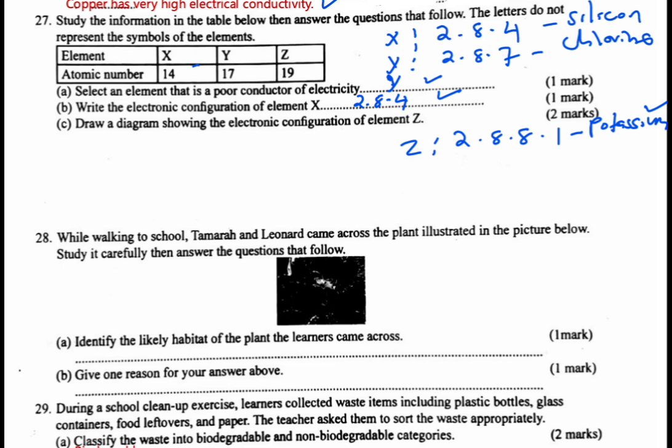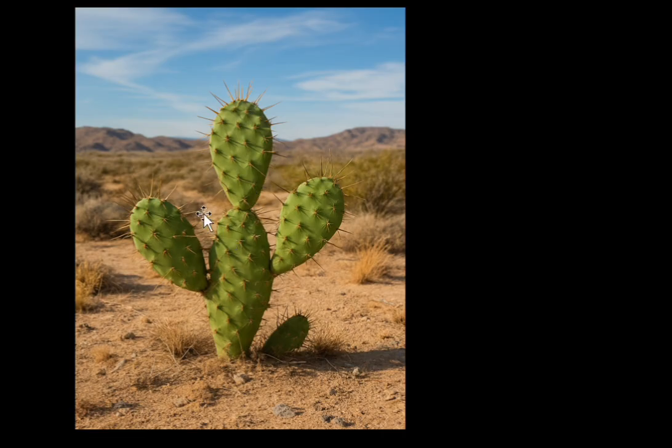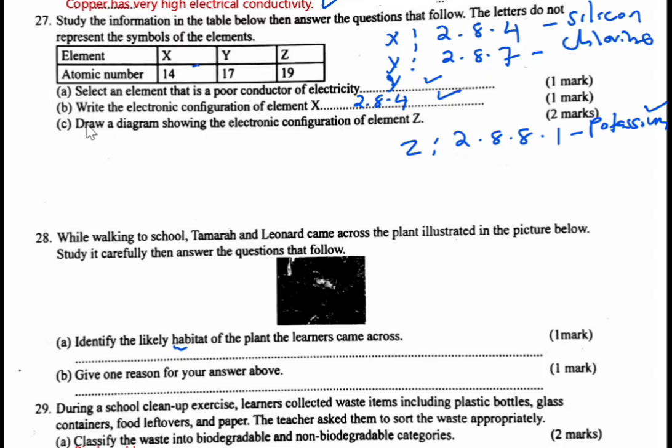So part A, identify the likely habitat of the plant the learners came across. So habitat means the specific environment, the specific place where this plant lives or where this plant is found. So we know that. Let us go back and see for the last time. This is a desert. You can see it is very dry. So the habitat is a desert. So that is the answer to part A, desert. Give one reason for your answer.